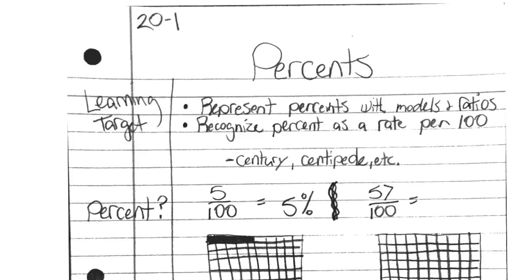Hey, sixth graders, we are doing lesson 20-1 and also a little bit of 20-2 today. We're going to be using the two sheets that you guys glued into your math journal, and then we also have an additional page besides that. So go ahead and set up your Cornell notes, and we'll go ahead and get started with our learning target.